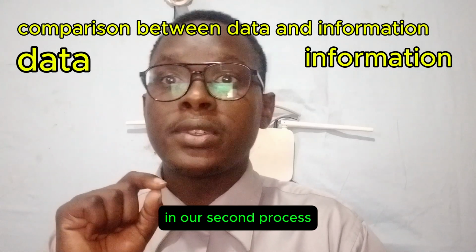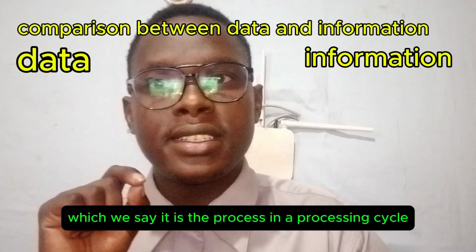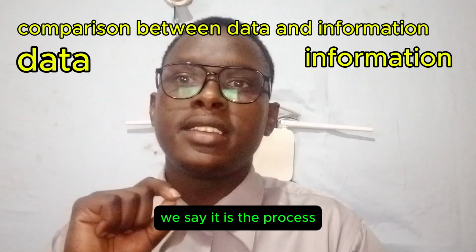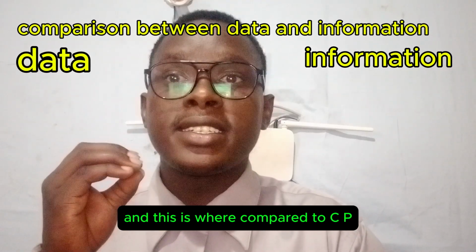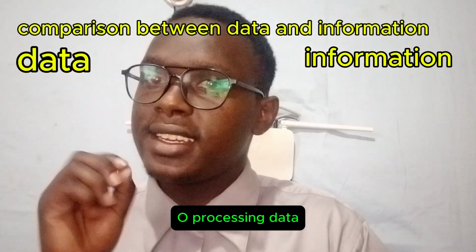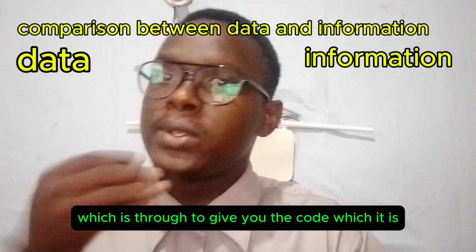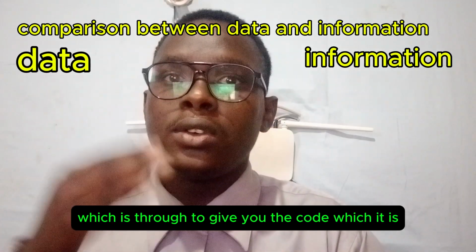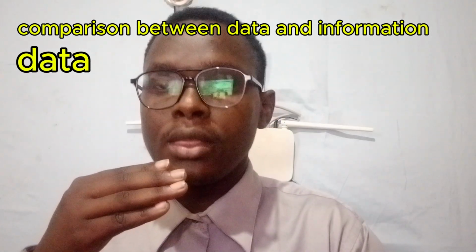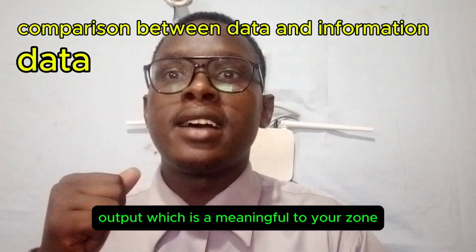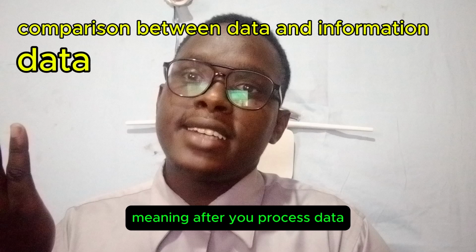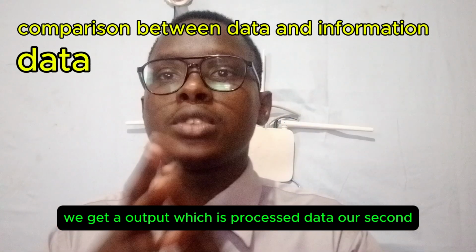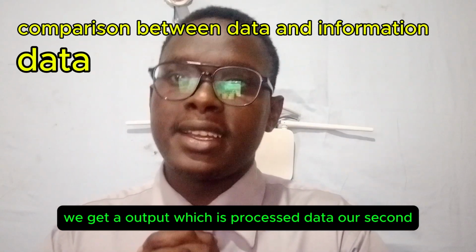In our second step of the processing cycle, the process is where the computer CPU processes raw data to give you output which is meaningful to you. So after you process data, we get output which is processed data.